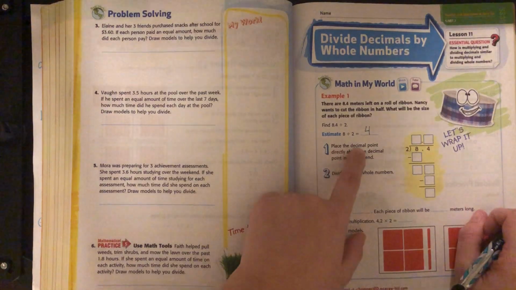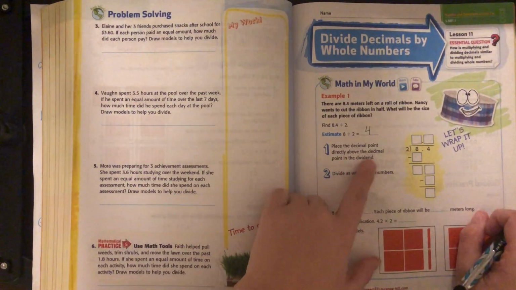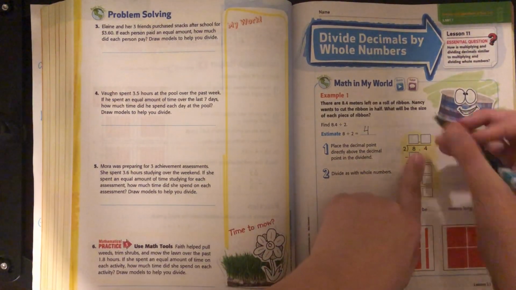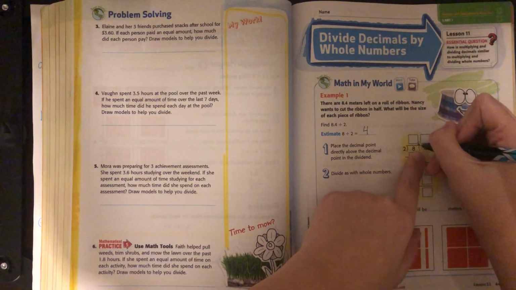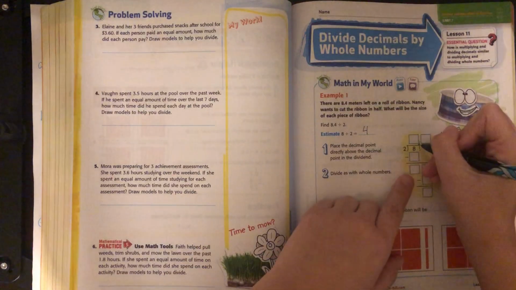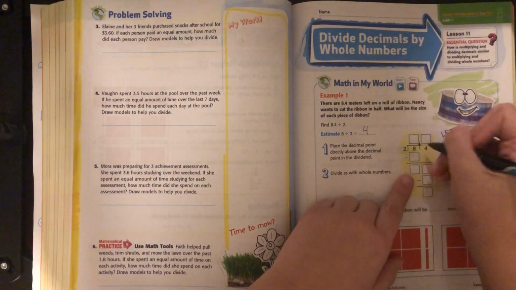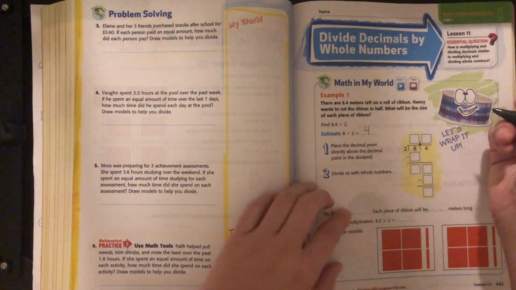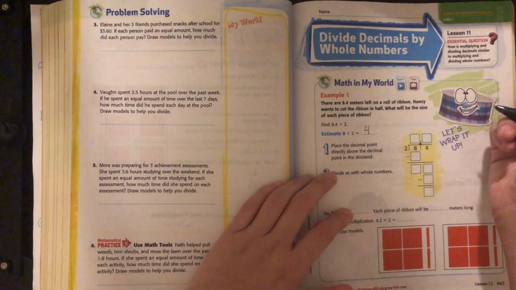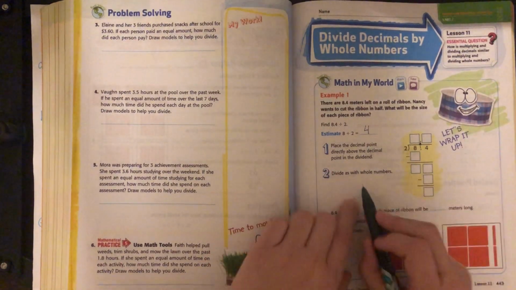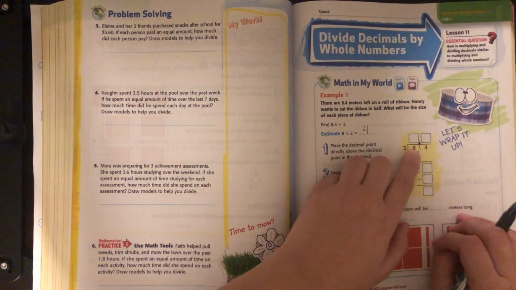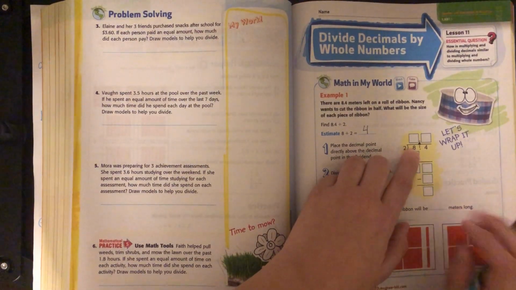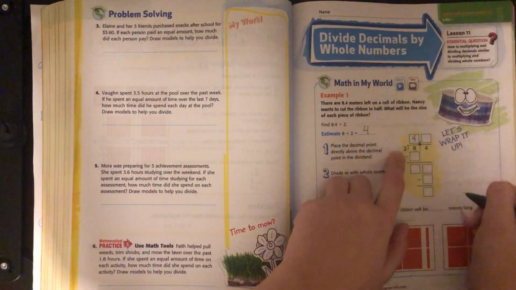So our answer should be somewhere around 4. Step 1 is to place the decimal point directly above the decimal point in the dividend. We'll take our decimal point and put it directly above, just like when we were using our stack and solve with multiplying. Our decimal points are kind of like magnets, they stick together. And then we divide like we would with whole numbers. 2 divided into 8 is 4 times.